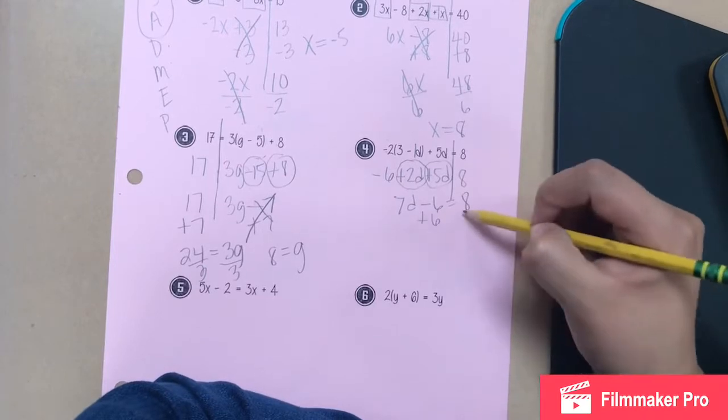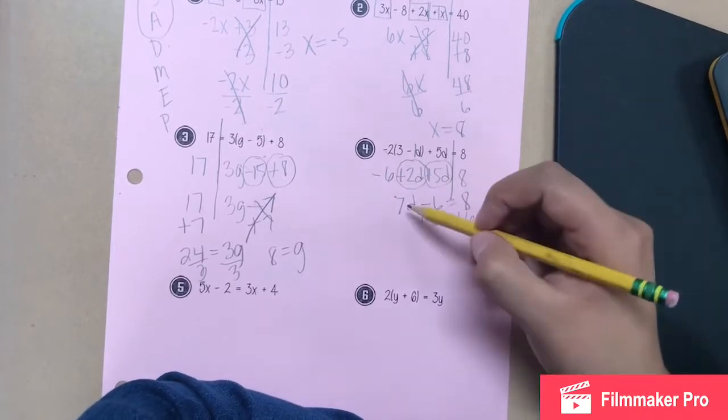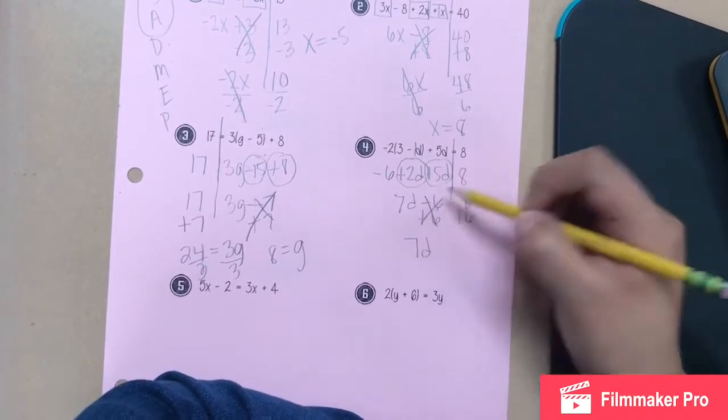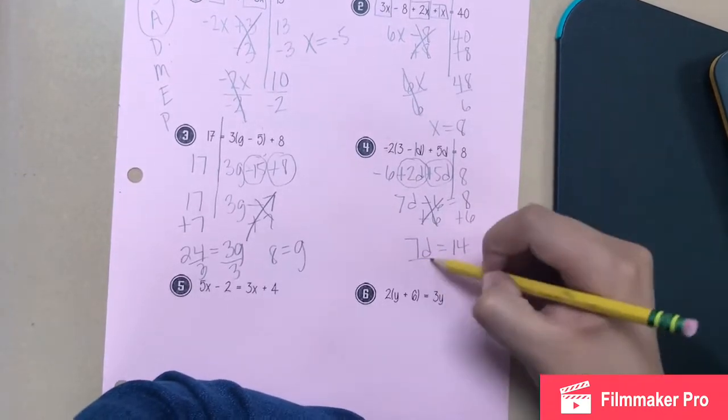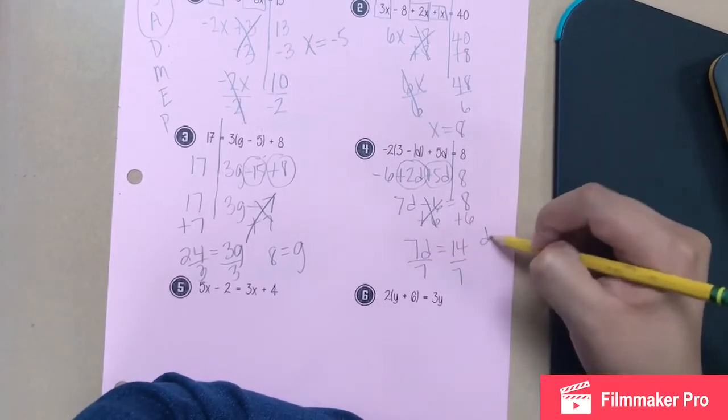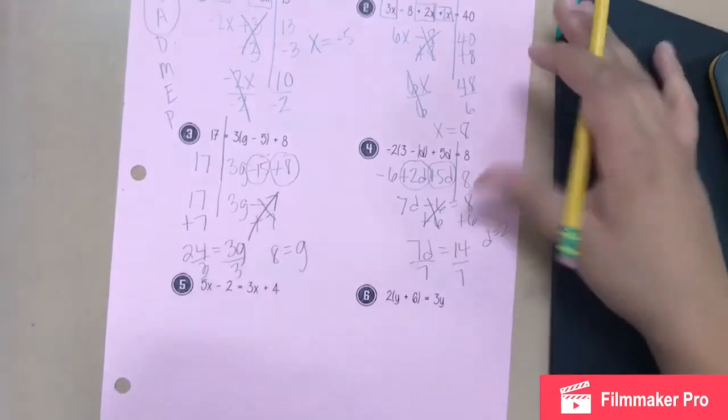Then I add 6 because that's the inverse of subtracting 6. I have 7d, 6's cancel, equals 8 plus 6, which is 14. Then I can divide by 7, d equals 2.